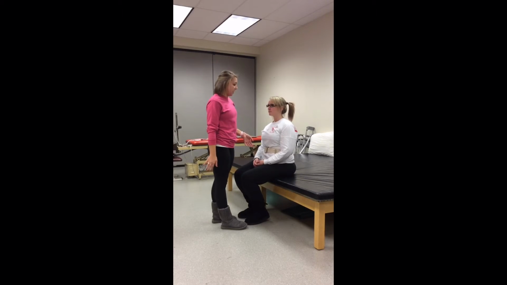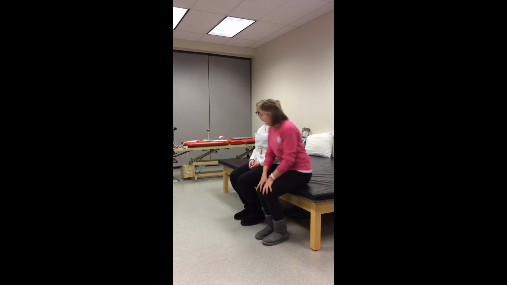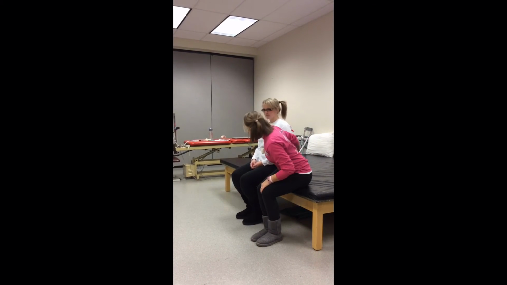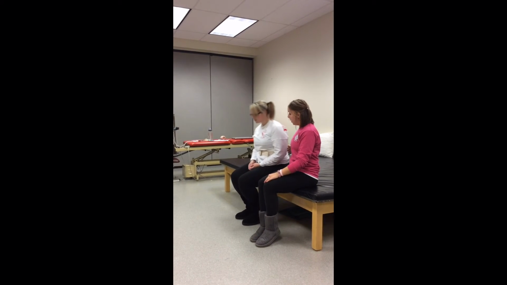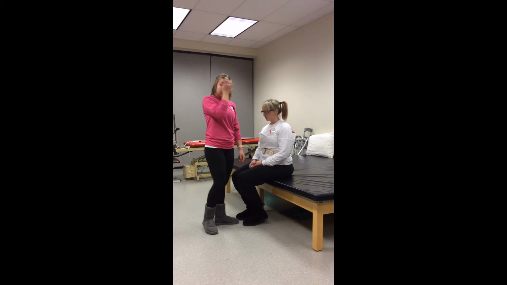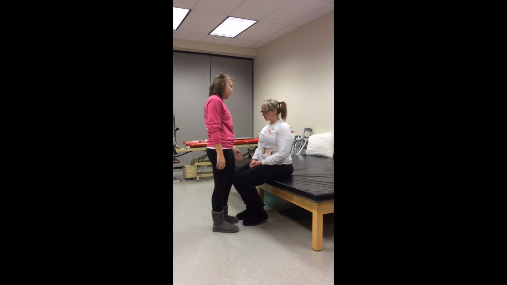We're going to work on some sit to stands. So what I'm going to teach her to do is focus on keeping your nose over your toes. So I want you to practice rocking for me. Good. Okay. And then what I'm going to do is block her left knee because she's flaccid and she has some muscle strength on this one. So I'm going to have her use this to help push her up.